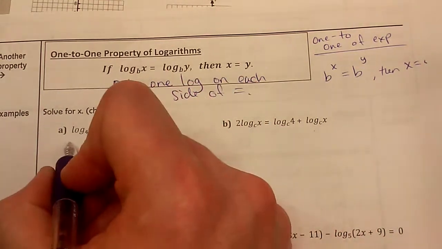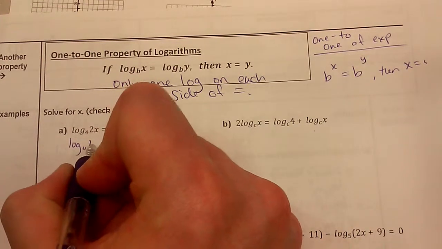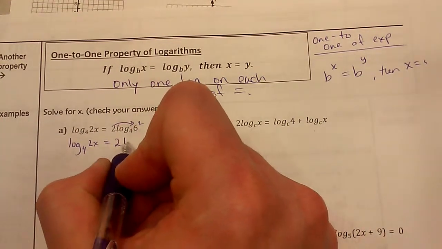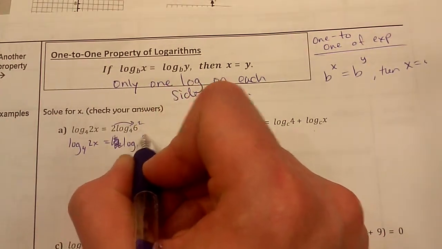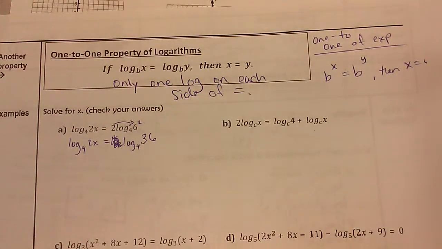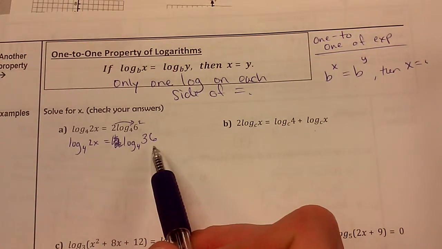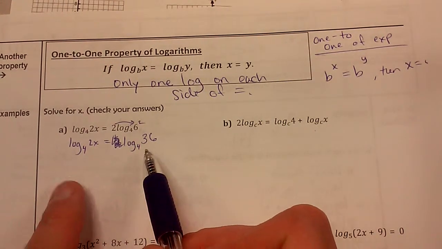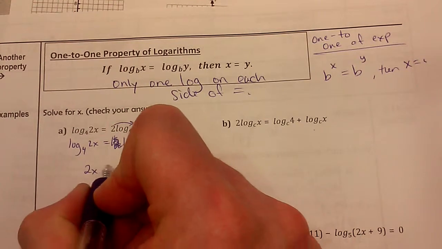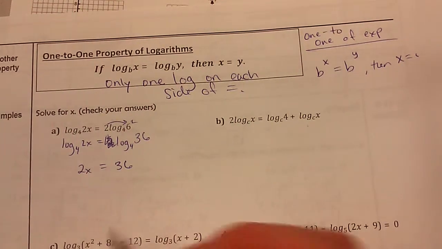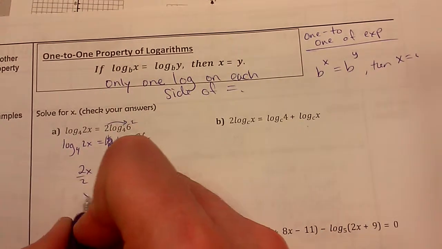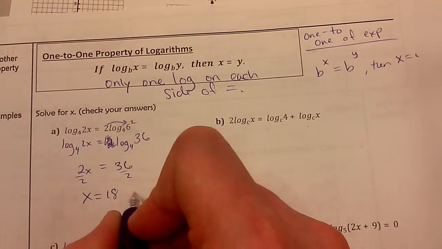So now I've got log base 4 of 2x equals log base 4 of 36. We went ahead and squared that. So now that I have 1 log equals 1 log and the bases match, I can ignore that and solve. Divide both sides by 2. So x is 18.